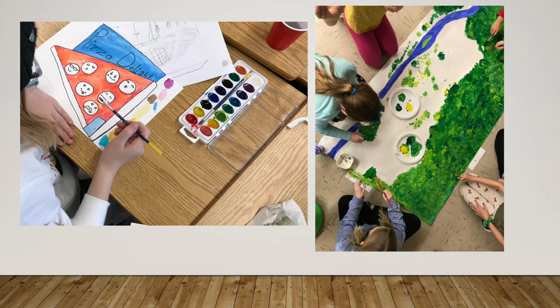Notice how the colors in this one, the background is green, but one of the things we talk about is how there's way more than one green in the landscape. So these students are using sponges, they're using green, they're using light green, they're using extra yellow, they're using extra blue. They're creating as many different shades of green as they can.